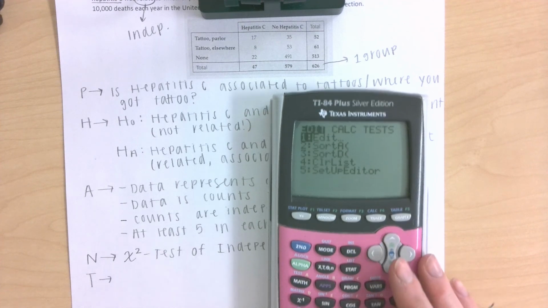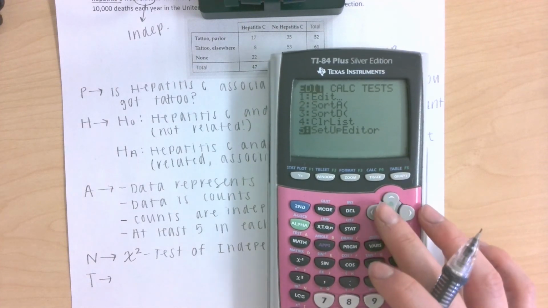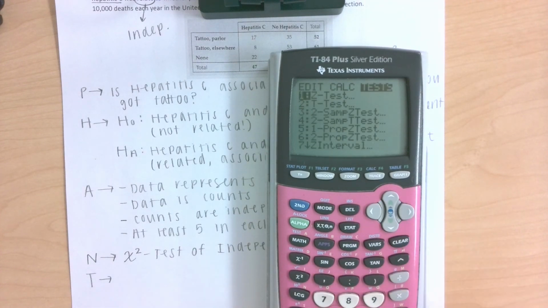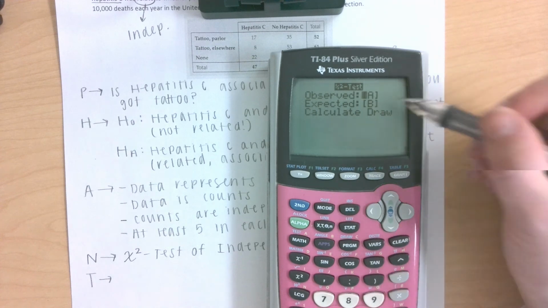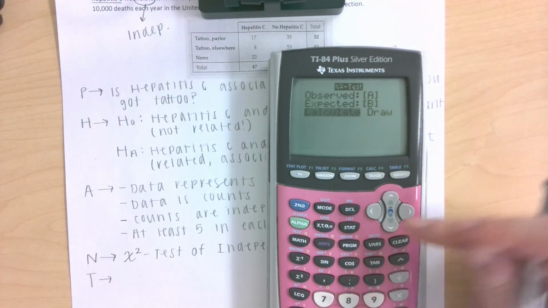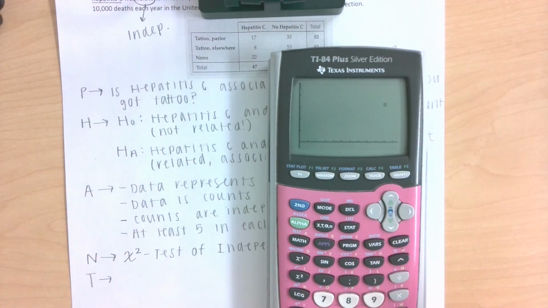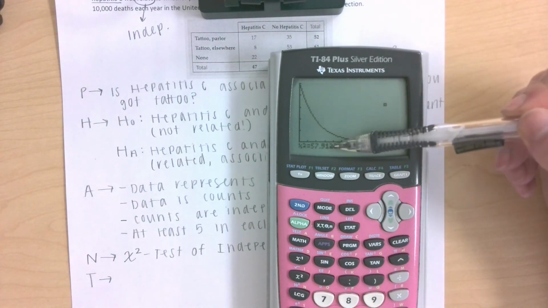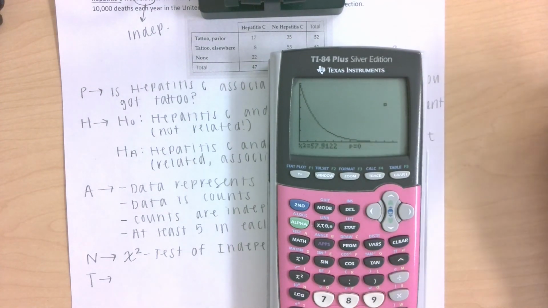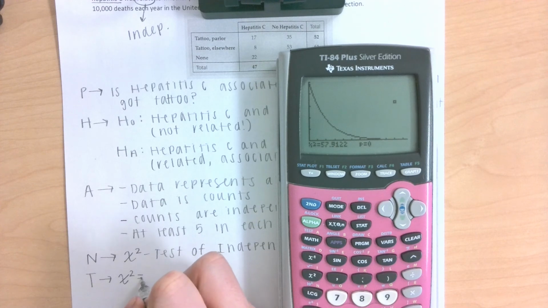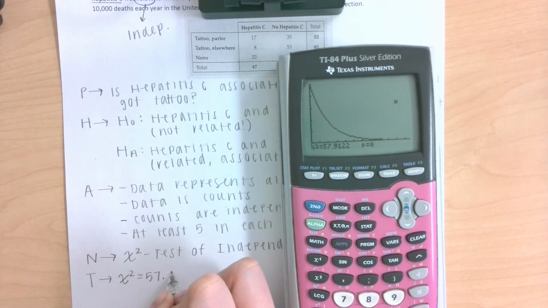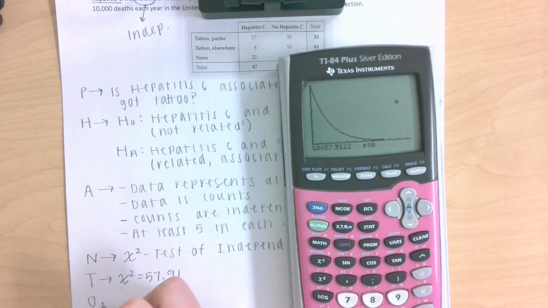So I'm going to hit stat, tests, chi-squared test. My observed is matrix A. I like to go to draw right away sometimes because it gives me my picture. It's going to give you chi-squared and it gives you P. So my chi-squared is 57.91.